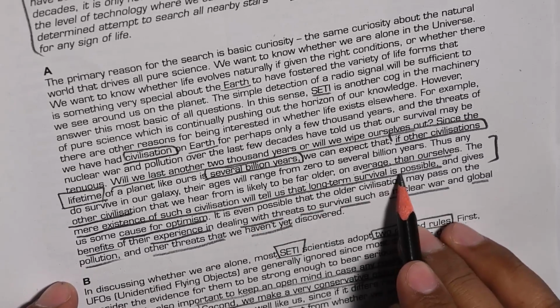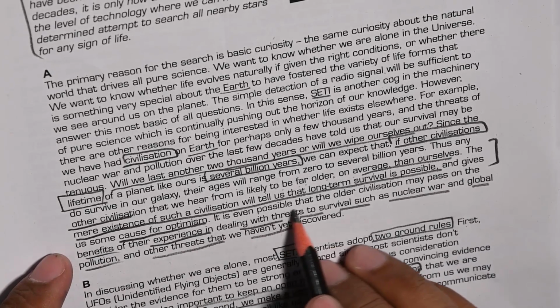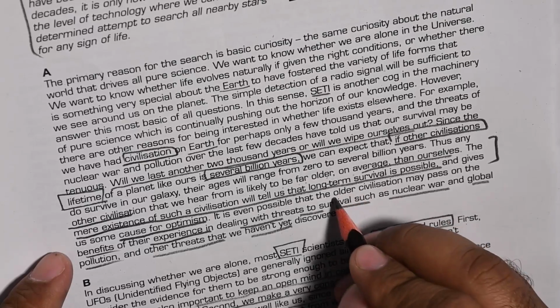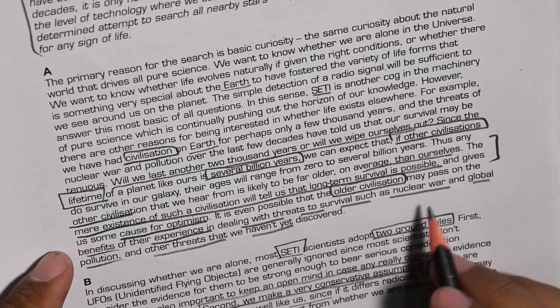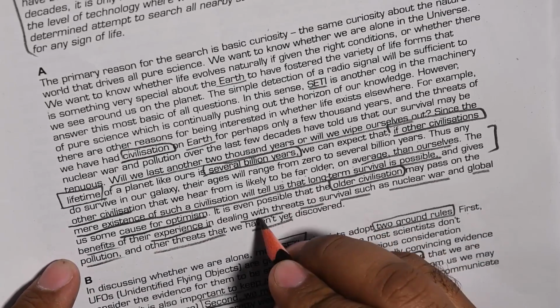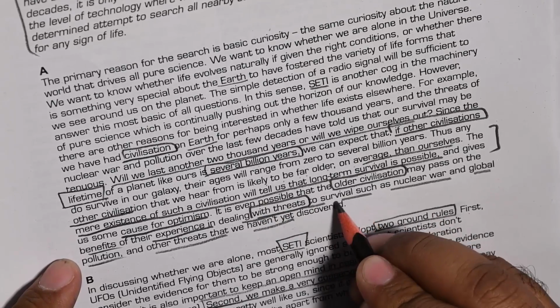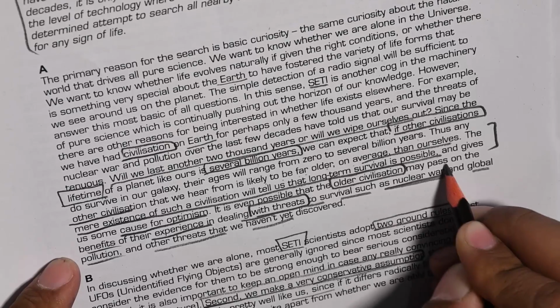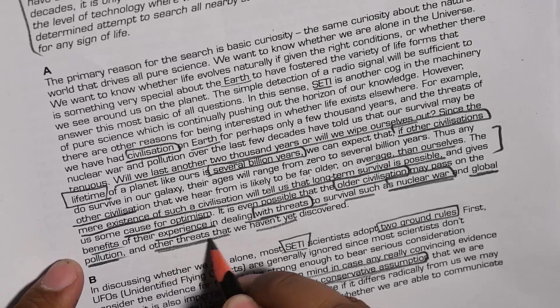Long-term survival is not a problem and gives us some cause for optimism. It is even possible that the older civilizations, same ones, alien, may pass on the benefits of their experience in dealing with threats. Now threats is for problems, and then what are they? To survival, such as nuclear war, this is one problem, global pollution, this is another problem, and other threats.